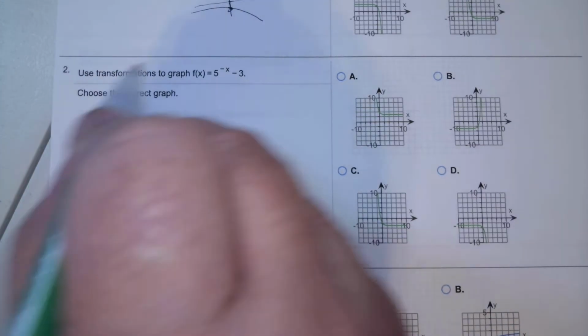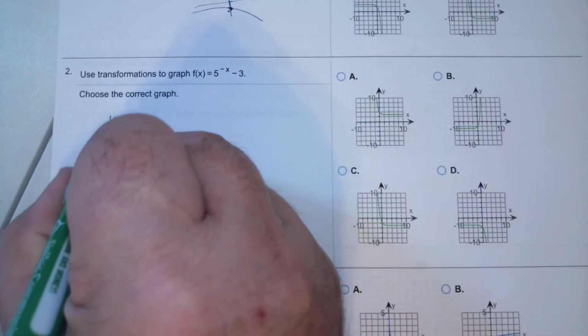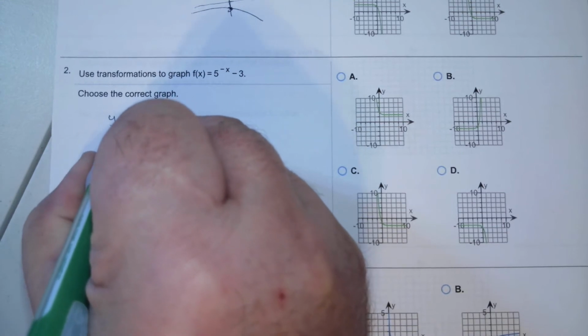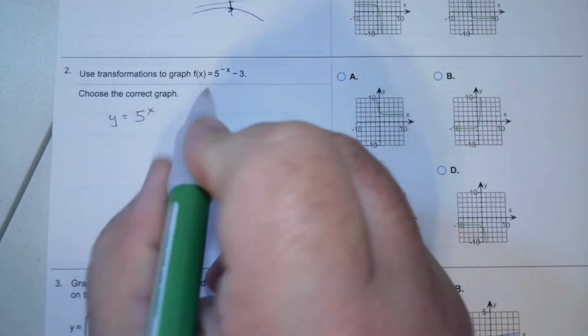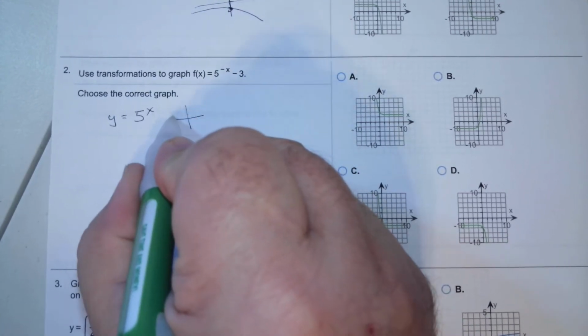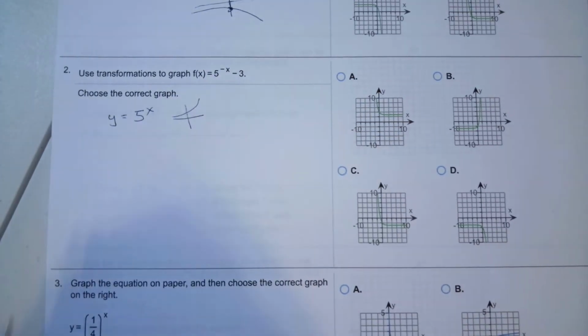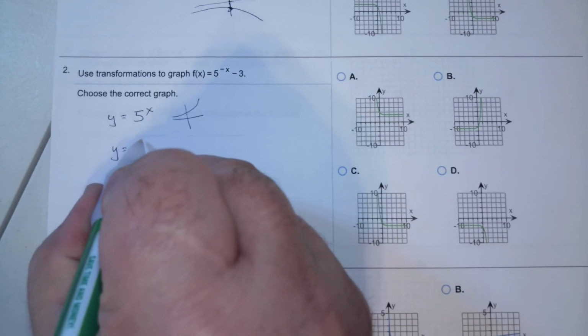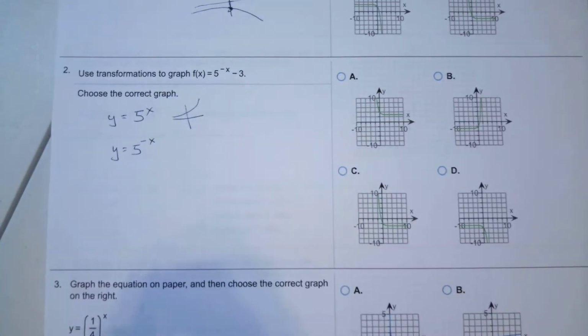Now this is a little bit different, because if you notice, it's the exponents that change signs. So the original function is 5^x. It looks like this. The next change, x changes.